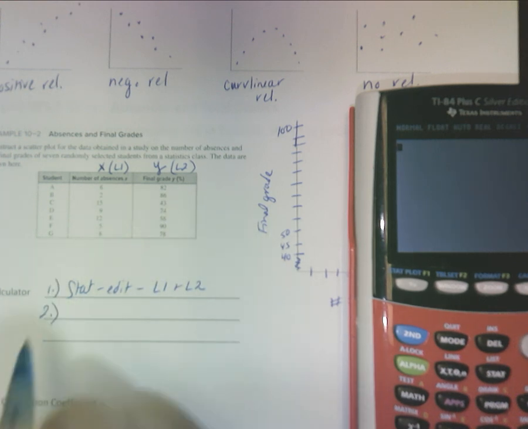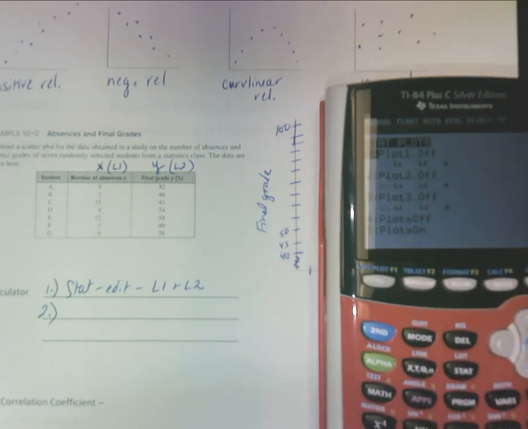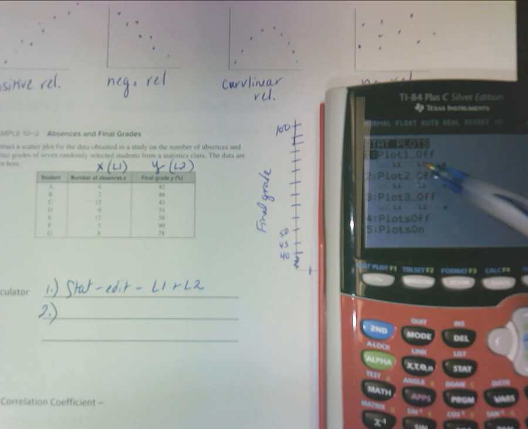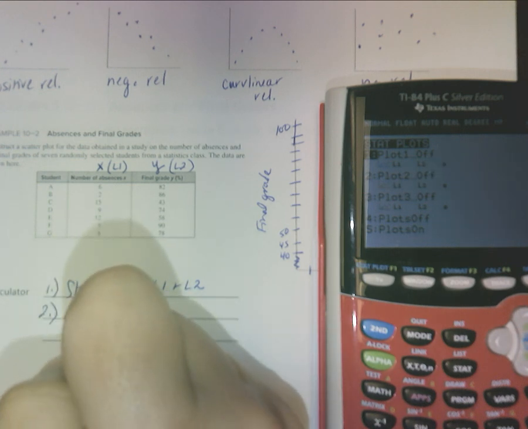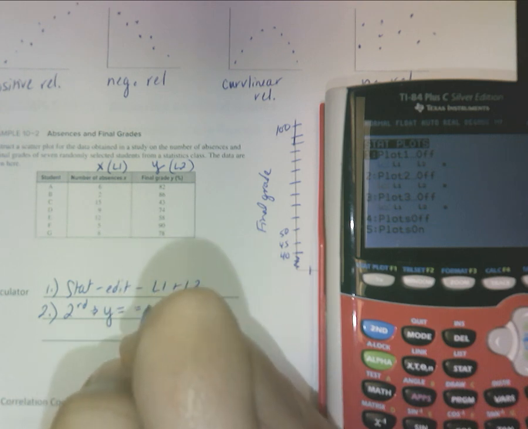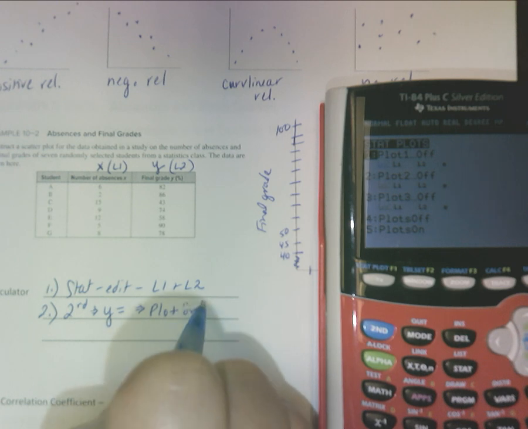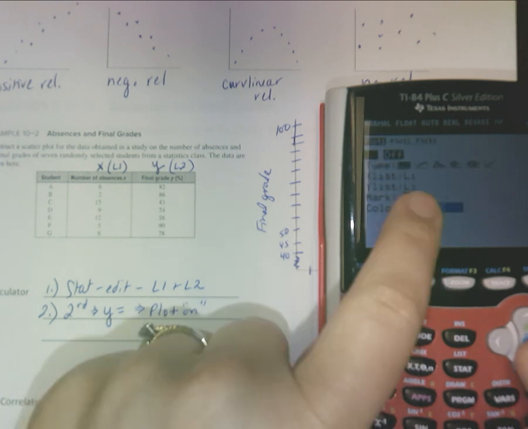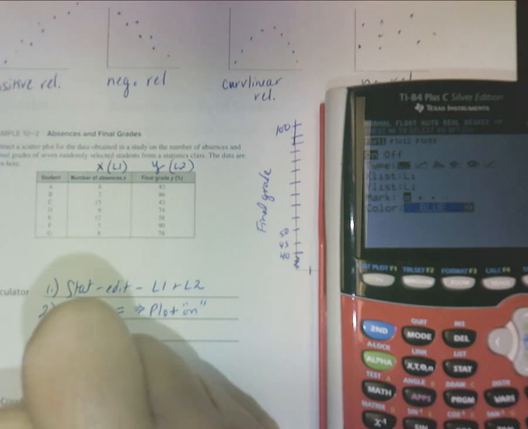Step number 2: you are going to go to second, y equals, and you're going to turn your plot one on, and you want it to be that first type. So we want it to be statistics looking. And then once you do that, you hit zoom 9.